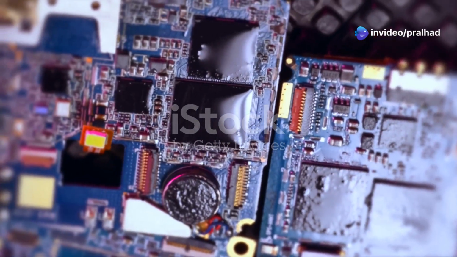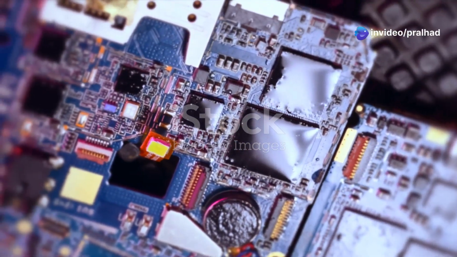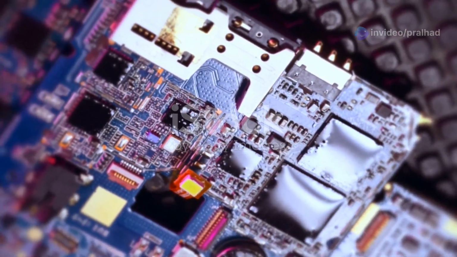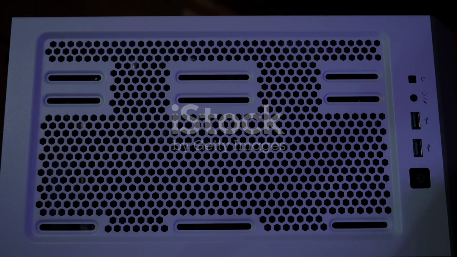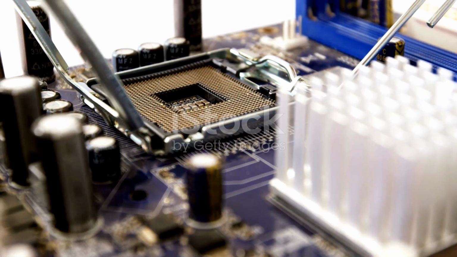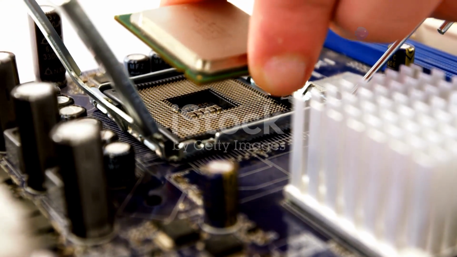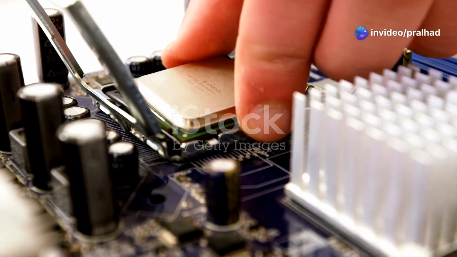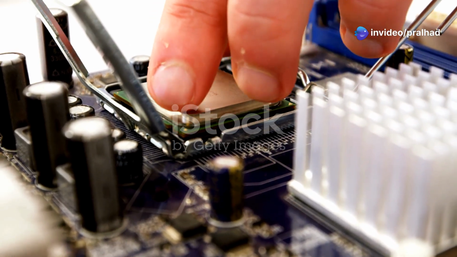Alright, let's kick things off with the very first step in the boot process, the BIOS or UEFI. Think of this as the computer's wake-up call. It's a small program stored on a chip on your motherboard, and its job is to initialize your hardware and get everything ready for the operating system to take over.